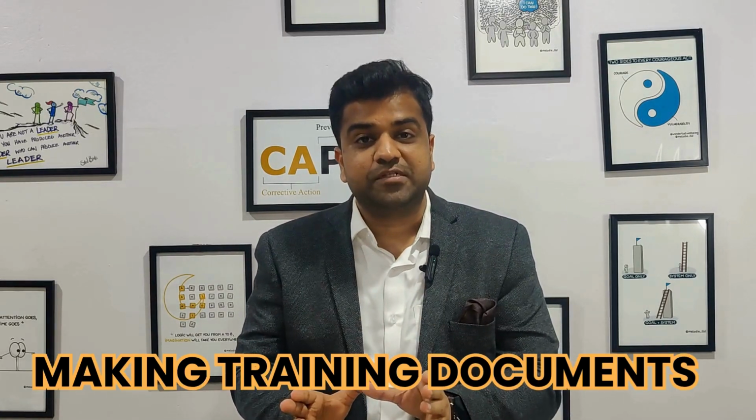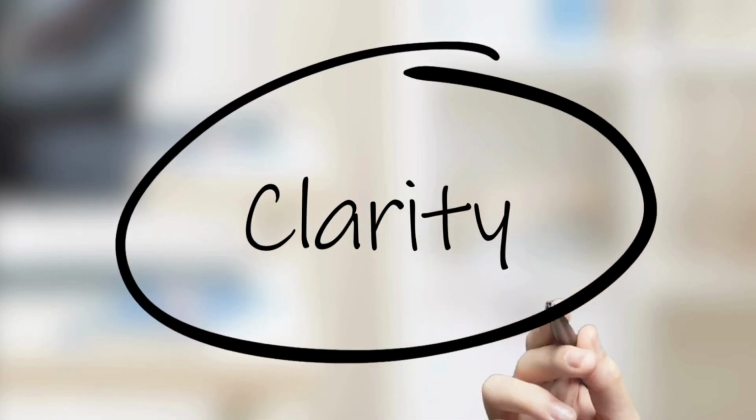Stage 2 is making training documents. Training documents are simple Word documents where we cover all 3 aspects of a training document. The 3 aspects include the clarity about the task, where the task needs to be done, what all resources are needed, what all information is required.